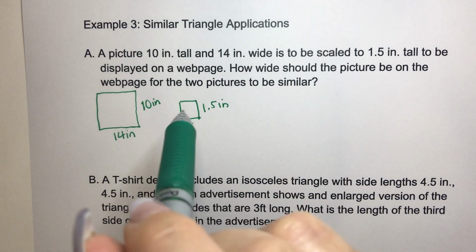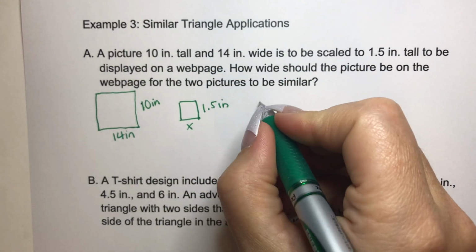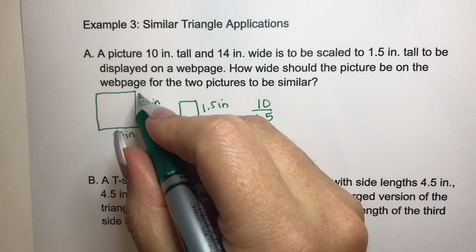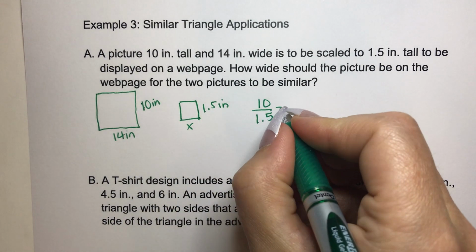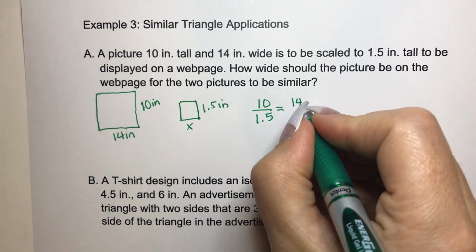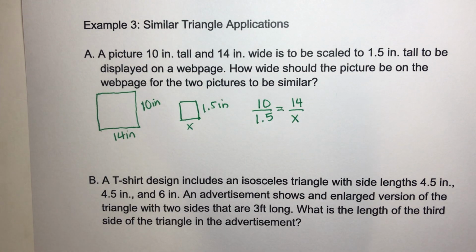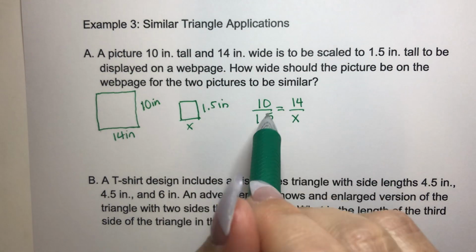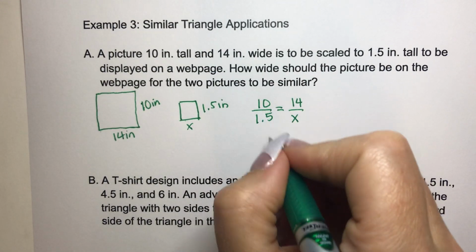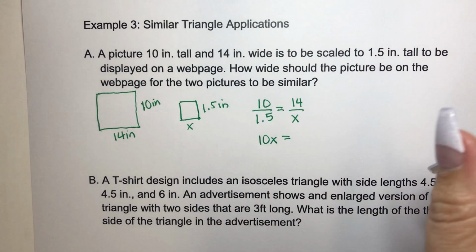So we know that this and this, those are similar. So our proportion is going to be 10 over 1.5. Those are corresponding sides, the tall sides, right? And that's going to equal the wide. So 14 over x, right? We're trying to figure out how big this needs to be. So I think this is a great problem to use that cross products property. Okay, so we have 10 times x, which is 10x, equals 14 times 1.5.